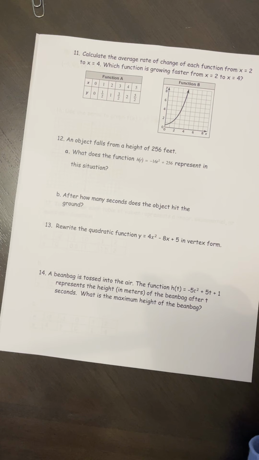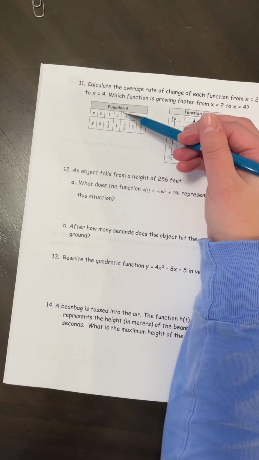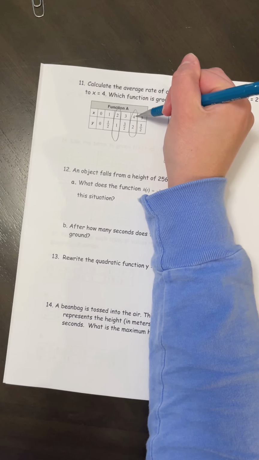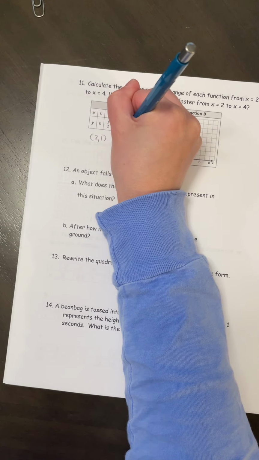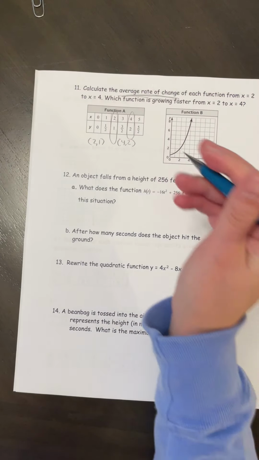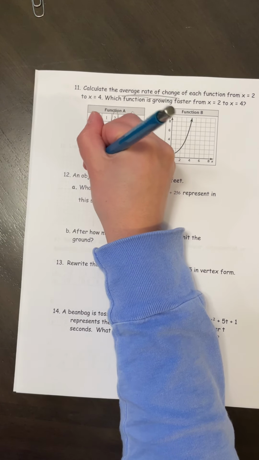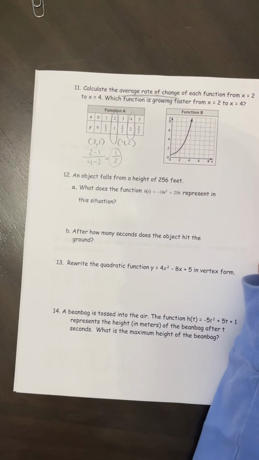Number 11, calculate the rate of change of each function from x equals 2 to x equals 4. Which function's growing faster? Okay, so x equals 2 to x equals 4. In the table, I'm just going to circle those points. X equals 2, x equals 4. So those are the points 2, 1, and 4, 2. And we're going to find the slope because average rate of change really just means slope. So we're going to do 2 minus 1 over 4 minus 2, which equals 1 over 2. So the slope of that is 1/2.